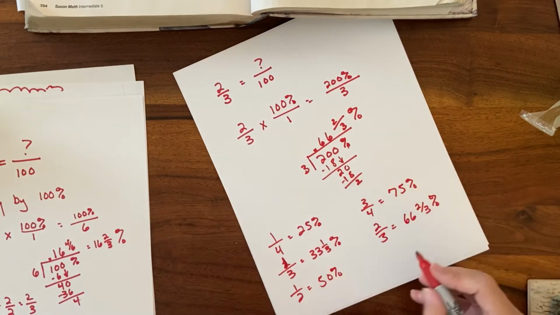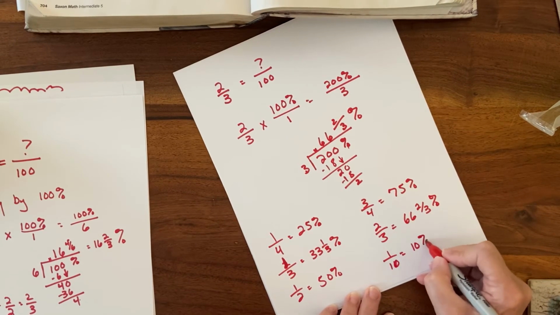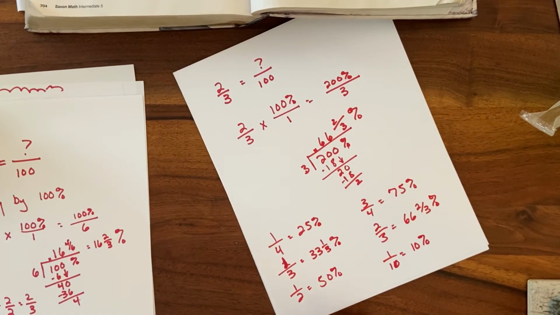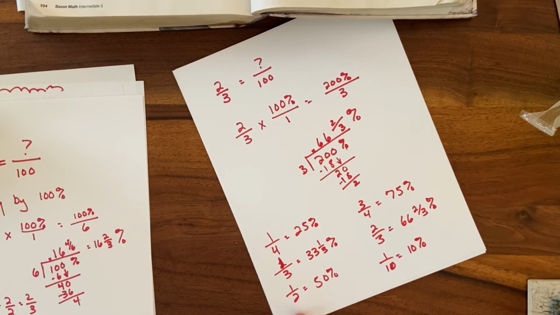So basic, let's see, 1/10 is 10%. So those, if you do them often enough, you'll be able to just know those right off the top of your head. So that'll be helpful. You won't always have to calculate them. And those are pretty common percents that you'll find.